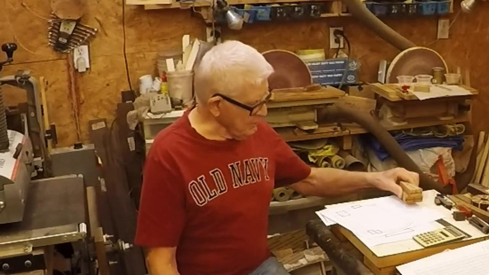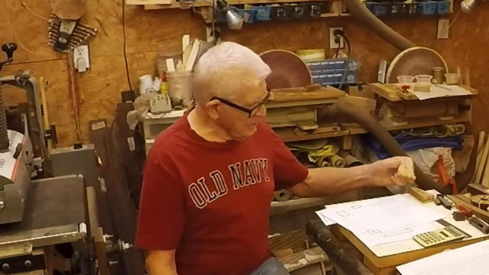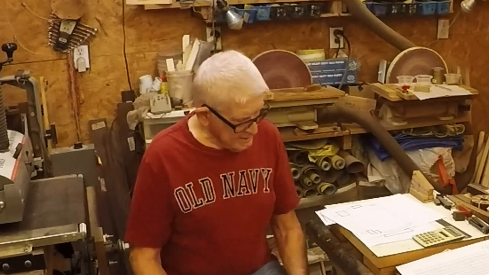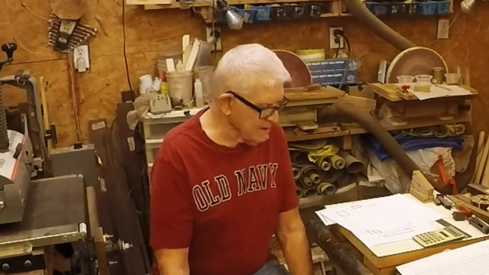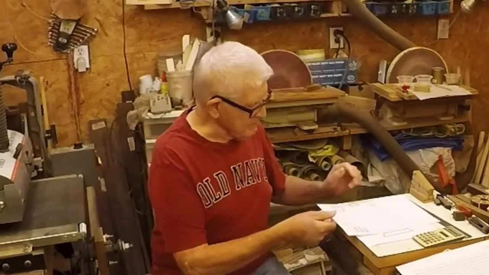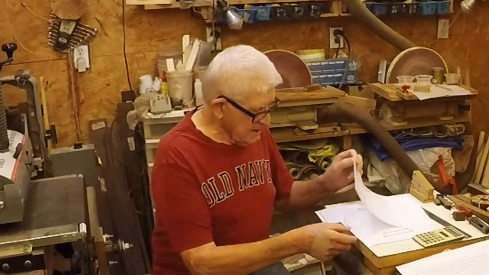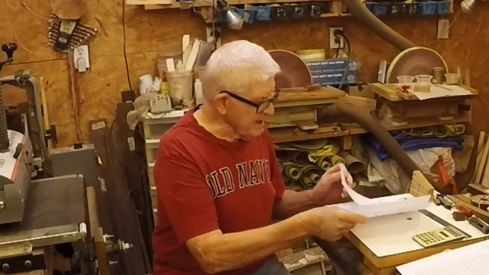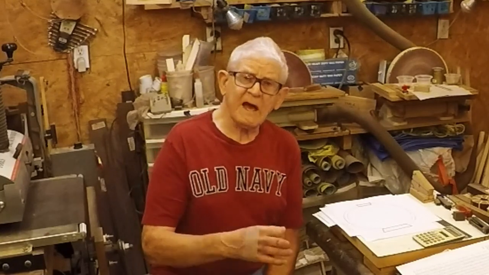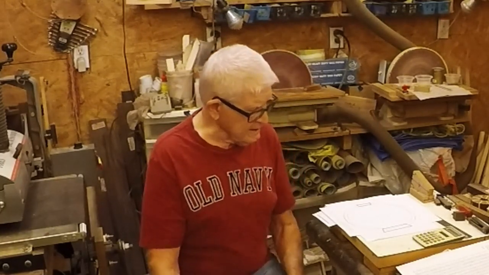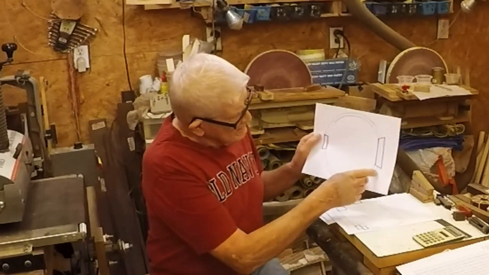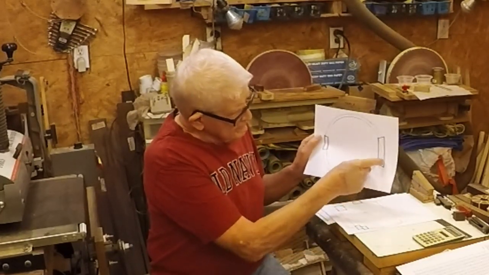Now, how do you know what width to cut the segment? Well, that's a good question. And the width really depends on the turning. If you've got 6, 8, 12 segments per ring, you need to take into consideration the curvature through the segment.